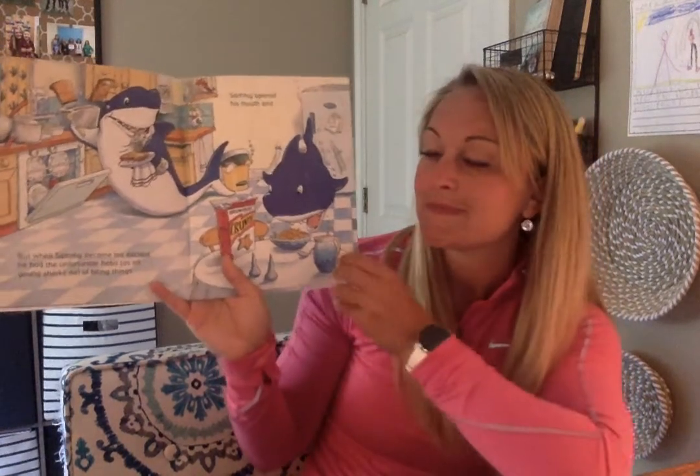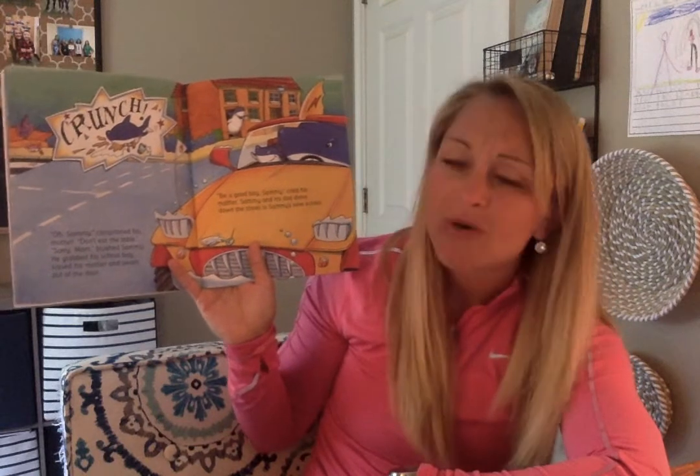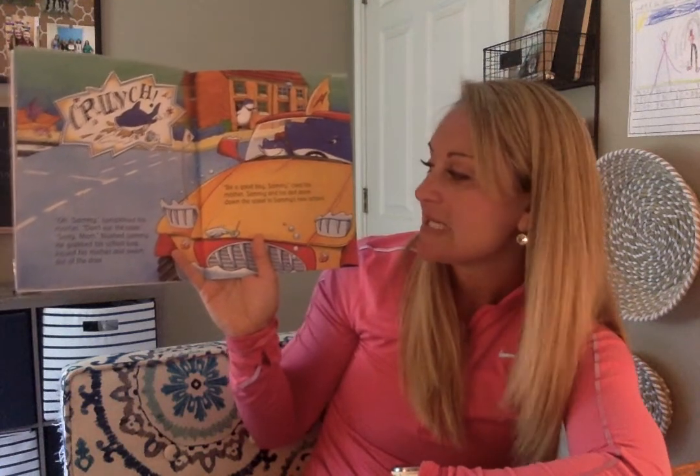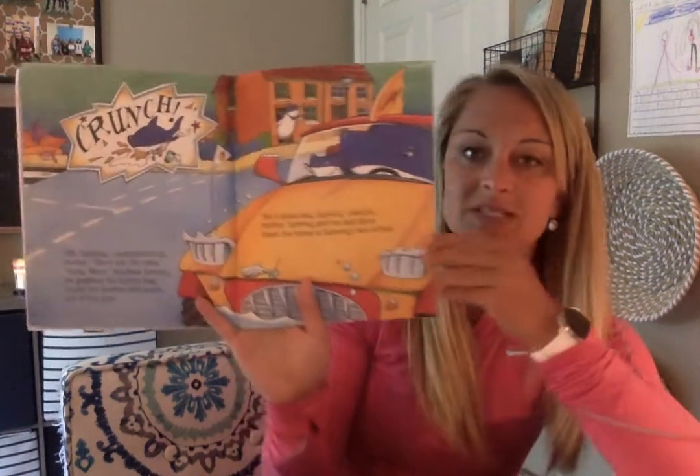But when Sammy became too excited, he had the unfortunate habit, as all young sharks do, of biting things. Sammy opened his mouth and crunch. Oh, Sammy, complained his mother. Don't eat the table. Sorry, Mom, blushed Sammy. He grabbed his school bag, kissed his mother, and swam out the door. Be a good boy, Sammy, cried his mother. Sammy and his dad drove down the street to Sammy's new school.